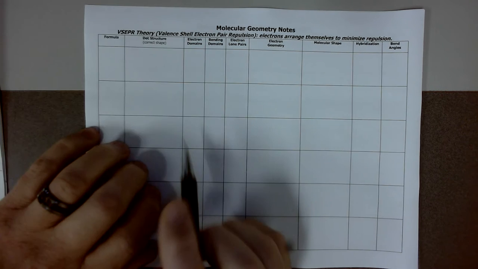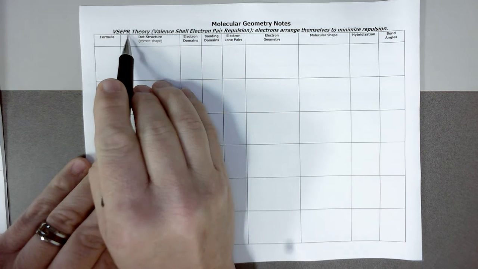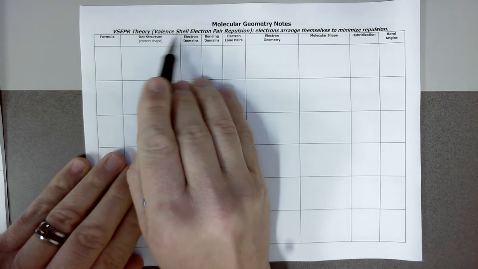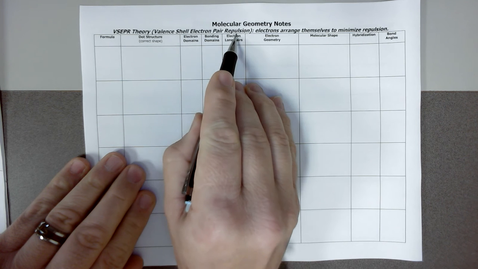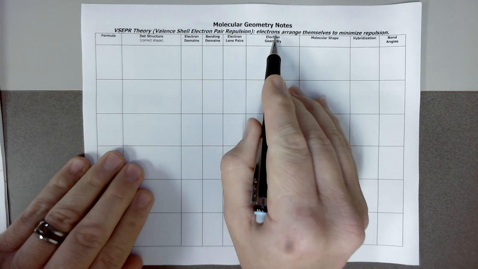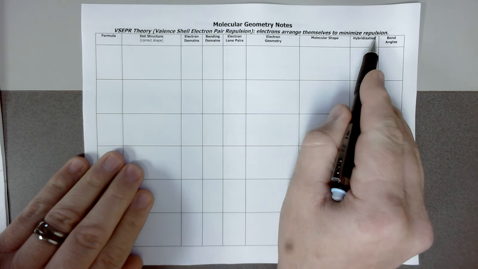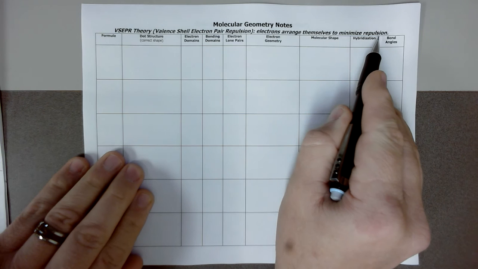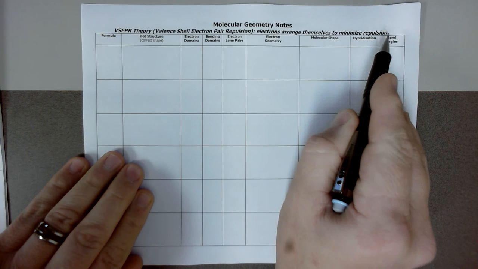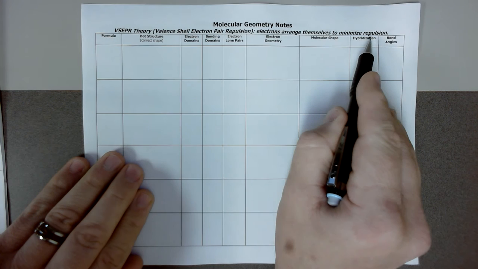In this video we're going to talk about molecular geometry, and it's based on what's called the VSEPR theory, which stands for valence shell electron pair repulsion, where electrons will arrange themselves to minimize repulsion. In other words, they will get at angles as far away from each other as possible to minimize the amount of repulsion.